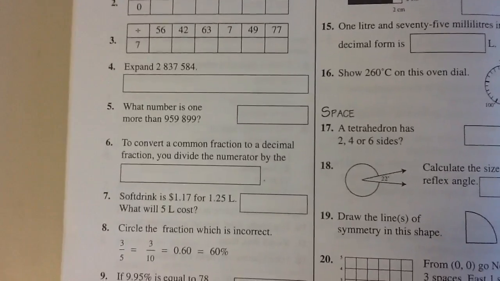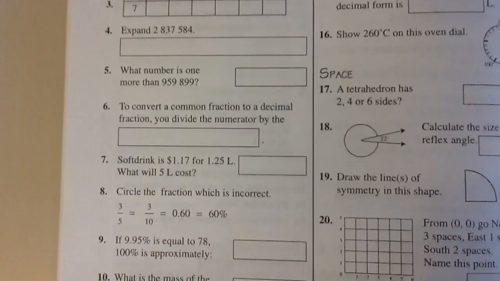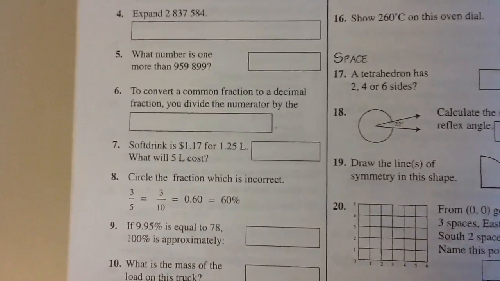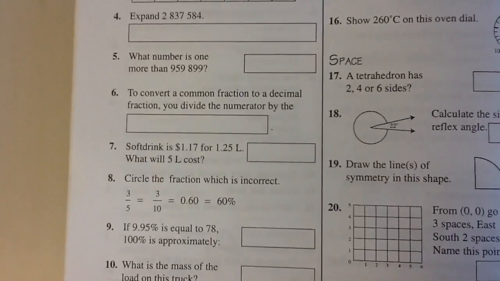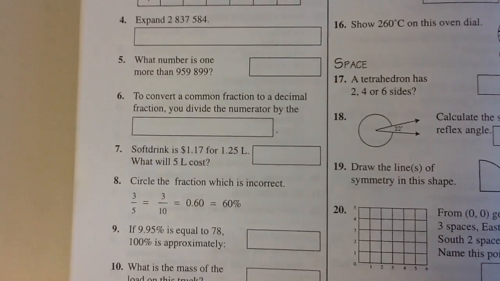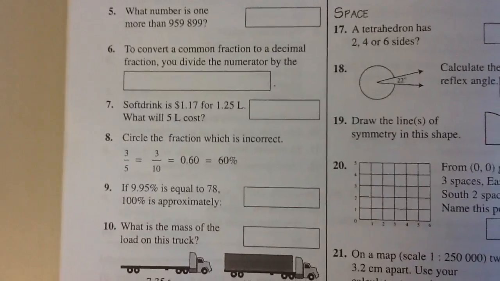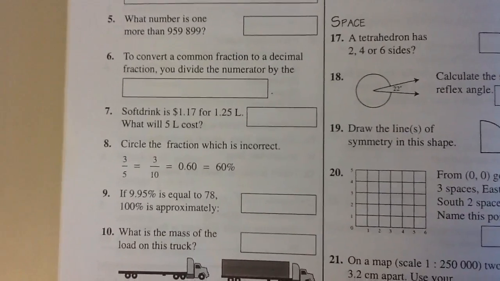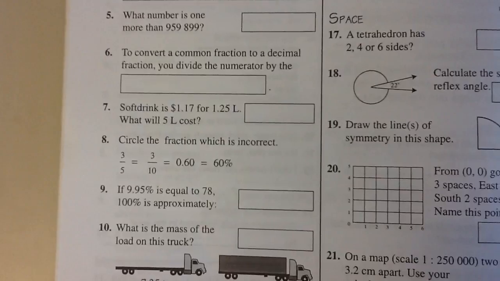What number is 1 more than? You should be fine with that. To convert a common fraction to a decimal fraction, you divide the numerator by the, what's the name of the bottom number? Soft drink. If it costs $1.17 for 1.25 litres, what will it cost for 5 litres?